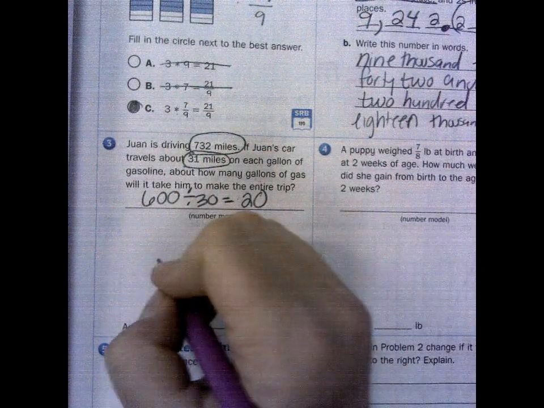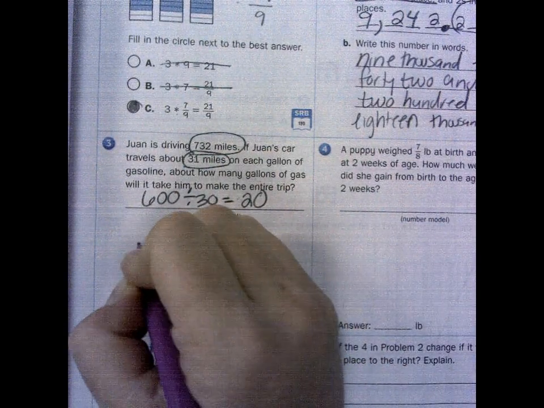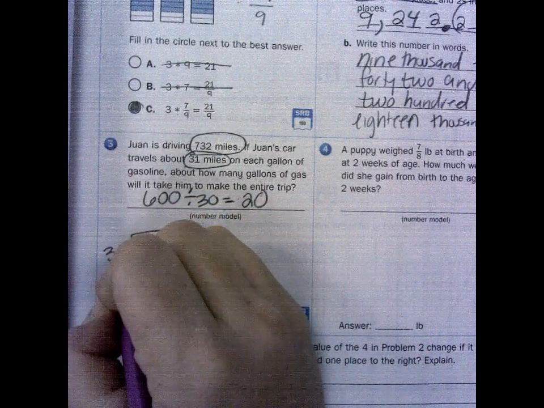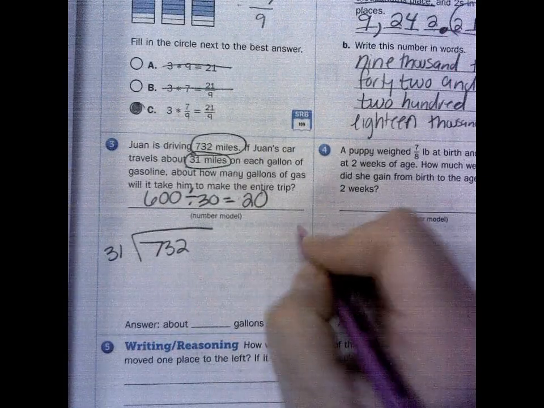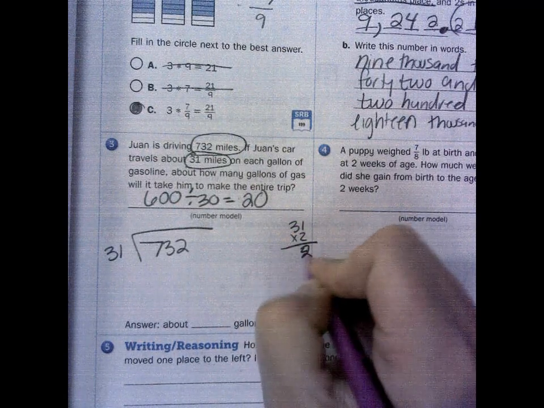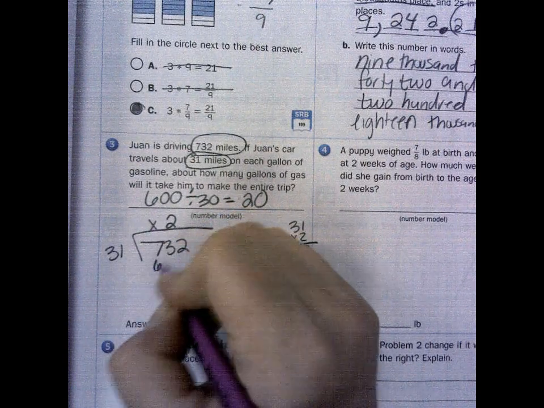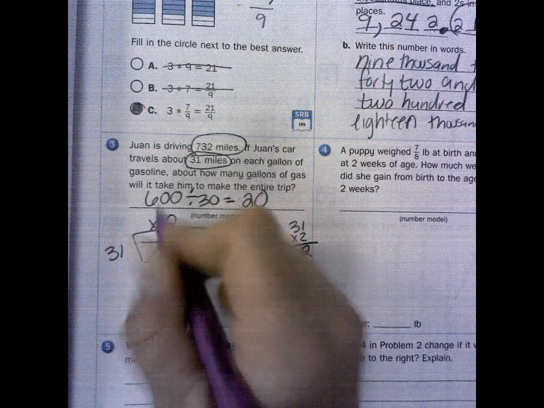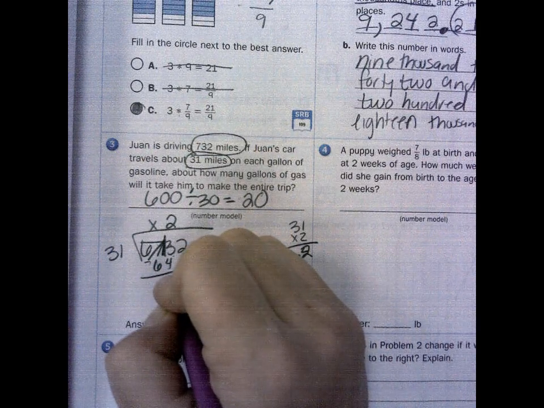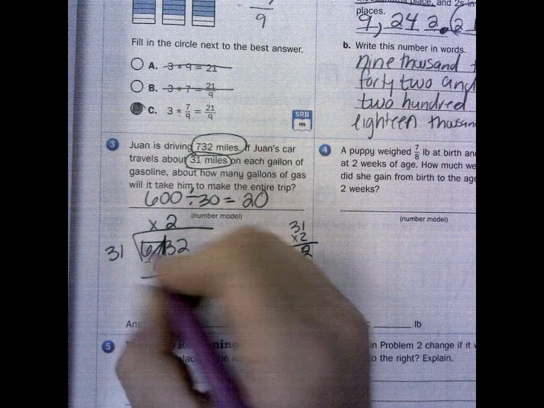So now let's figure out how many gallons of gas it's actually going to take. So 732 divided by 31. 31 times 1 is 31. 31 times 2 might get me closer. 62. Now I'm going to do some subtraction. 13 minus 4 is 9. 6 minus 6. Now bring down the 2.